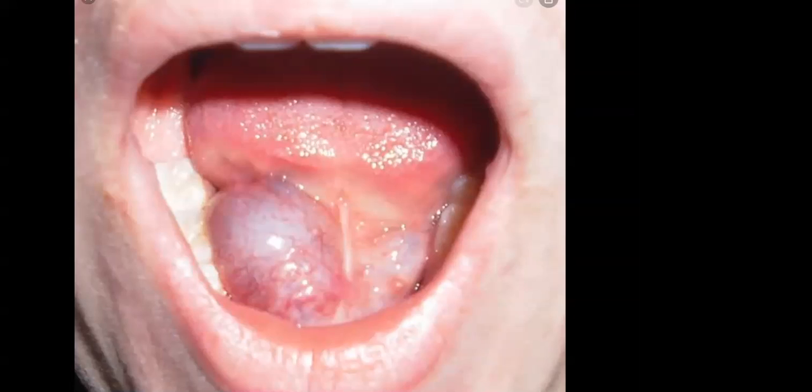It is usually located in the floor of the mouth on either side of the frenulum, usually involving the sublingual gland. So it can present as a swelling in the oral cavity. There is a variant of ranula, the plunging ranula, wherein both the lobes of the sublingual gland are involved.